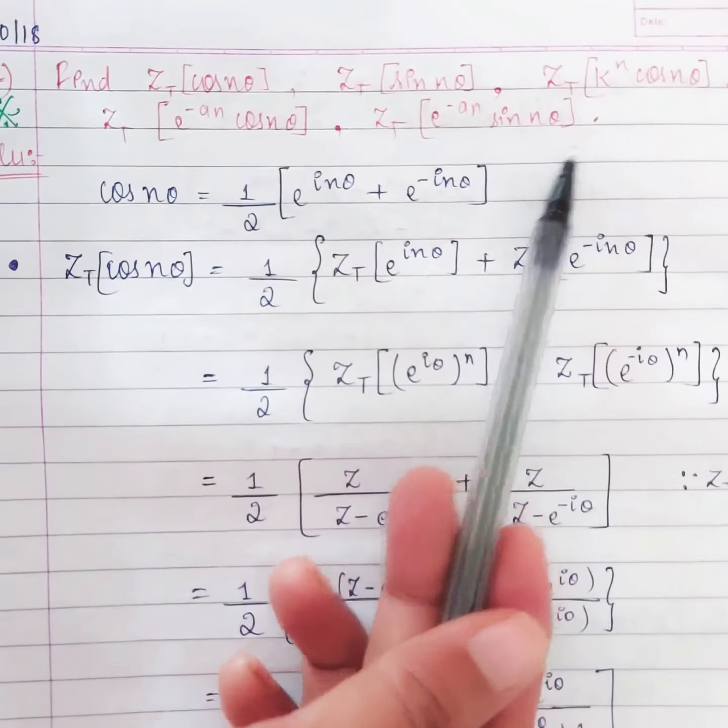So z transform of cos n theta is 1 by 2 into z transform of e power i n theta plus z transform of e power minus i n theta. So this is nothing but z transform of e power i theta the whole power n. I can write e power i n theta as e power i theta whole power n. Similarly, the second one is e power minus i theta the whole power n.